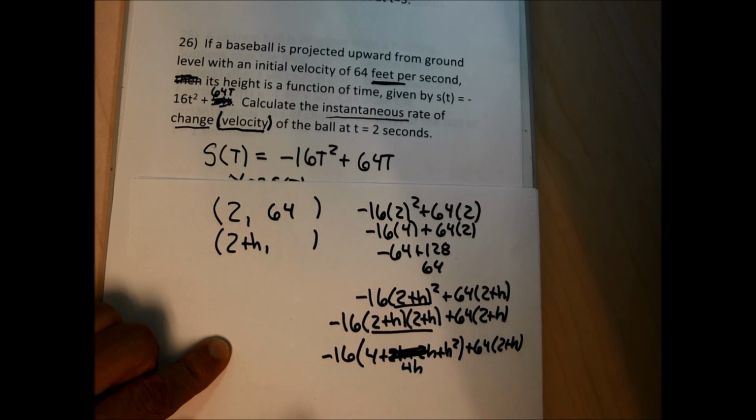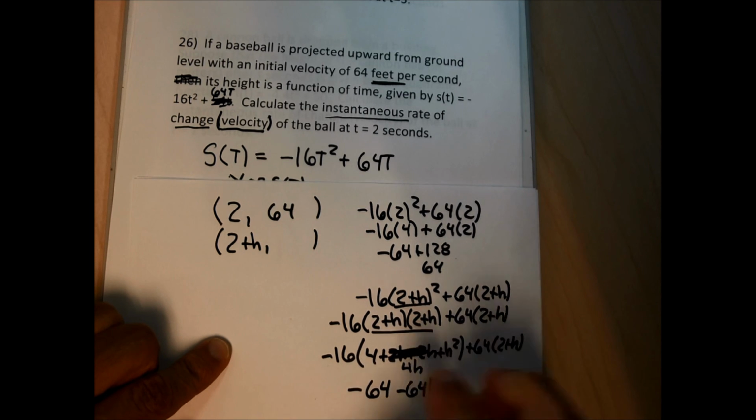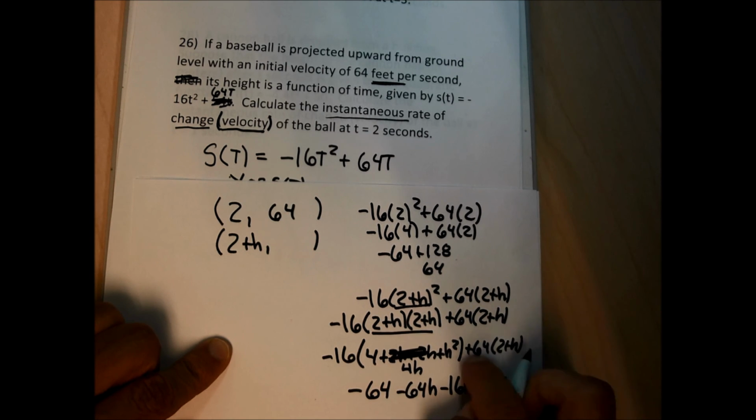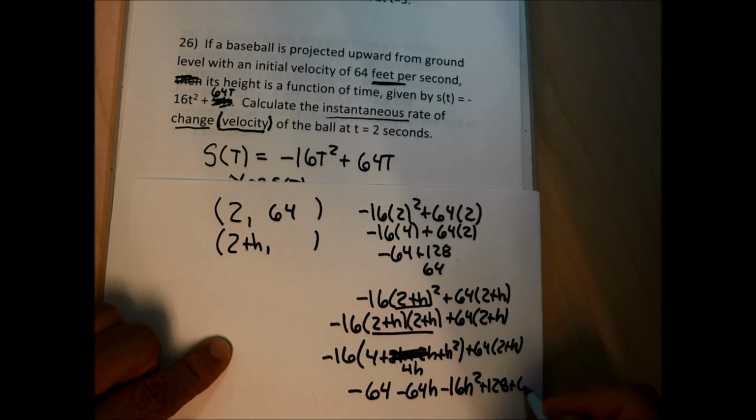And now I'm going to clear the parentheses. I'll go negative 16 times 4 is negative 64. Negative 16 times 4h is negative 64h. Negative 16 times h squared is negative 16h squared. 64 times 2 is plus 128. 64 times h is plus 64h.